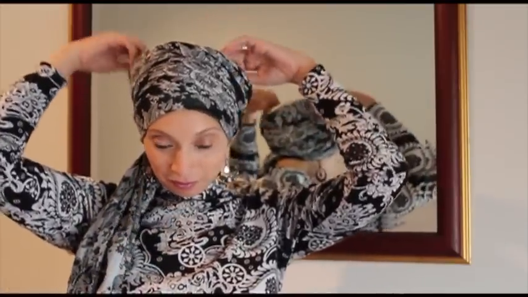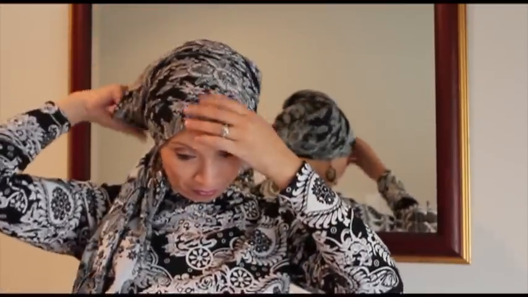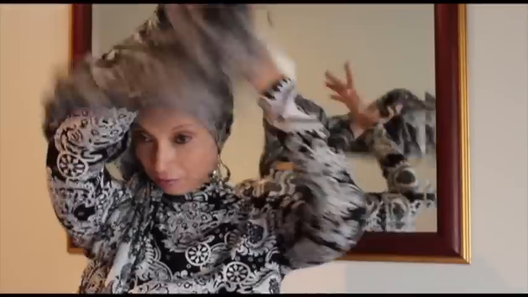For the third and last turban style, the braided turban, we'll start by showing you from the classic turban, undoing the turban. Remember, you have the long side on the right or the left and a short side on the opposite side.